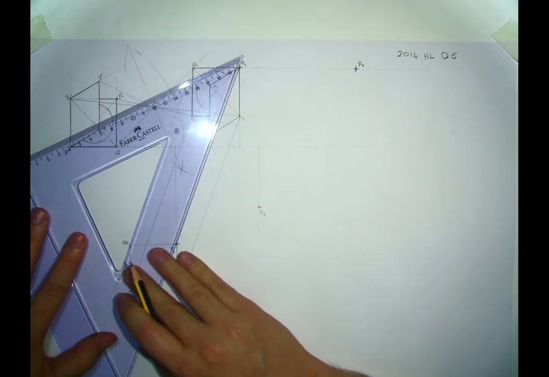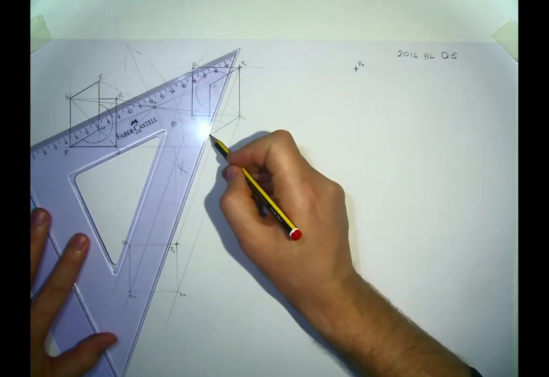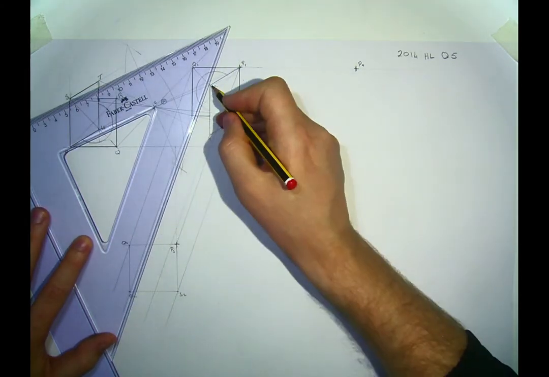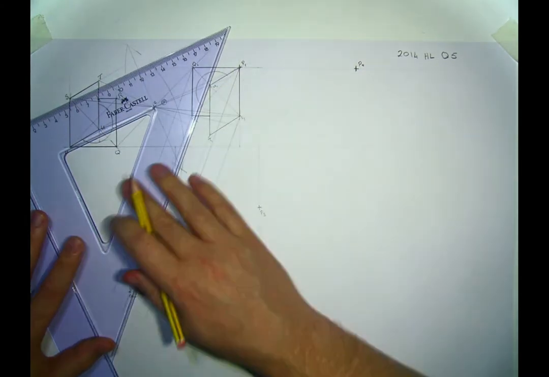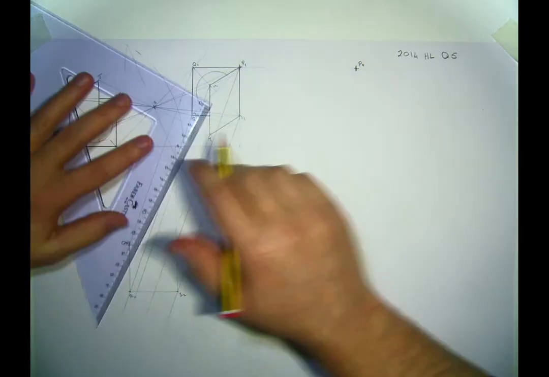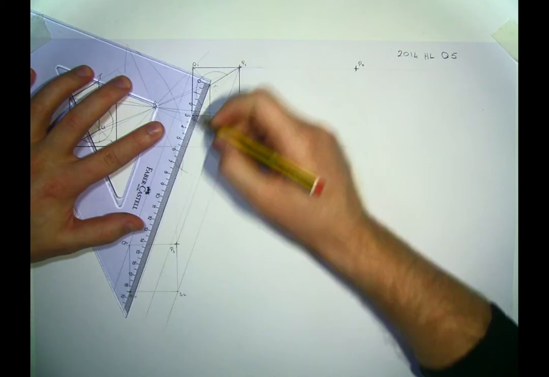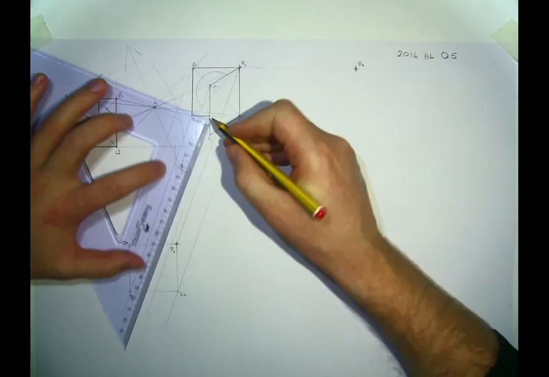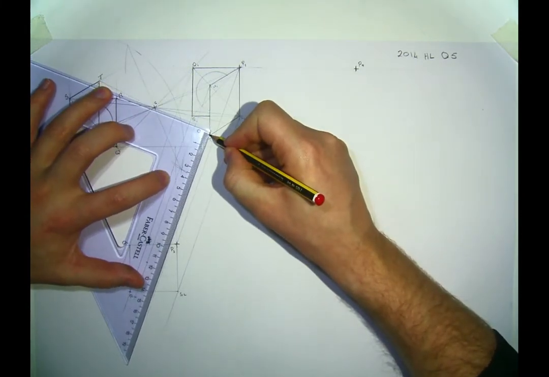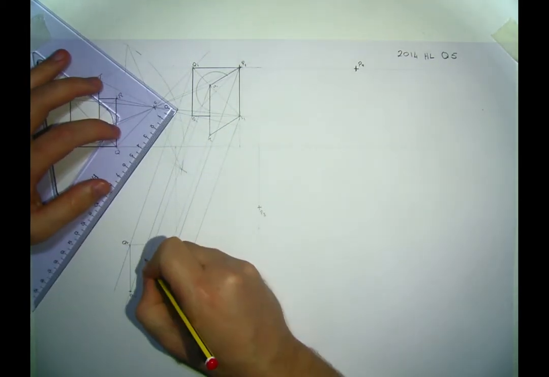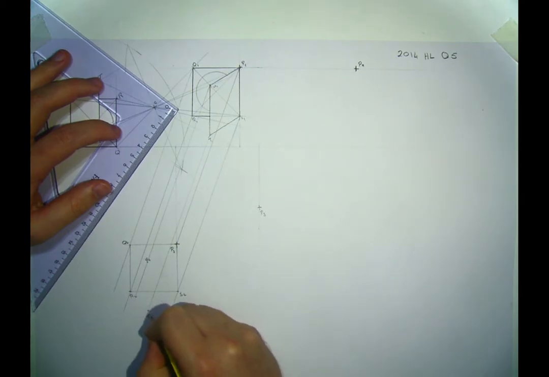So again, line up our set square, so we're going to take our line parallel from T1 down along this way. Again, same direction, and they're also going to move the same distance. So we've got U2 and T2.